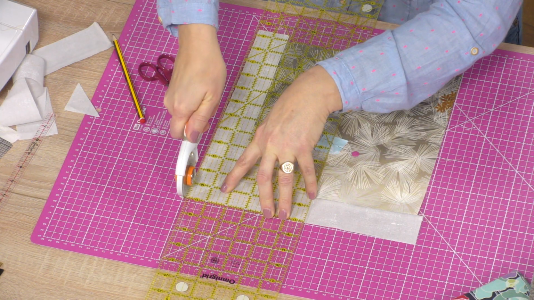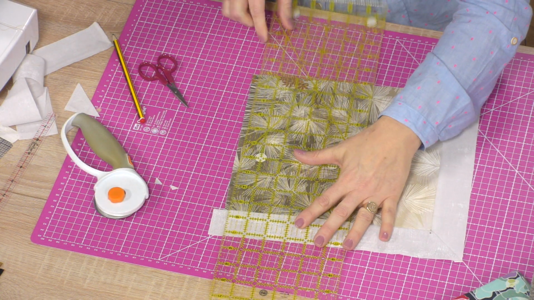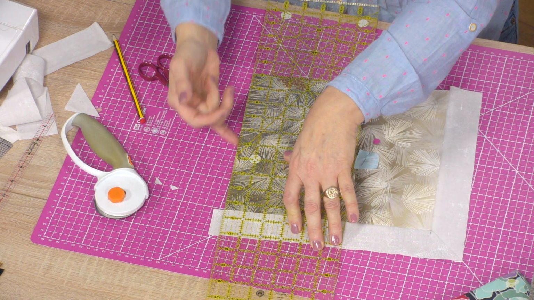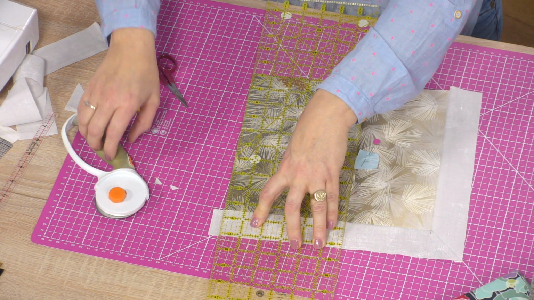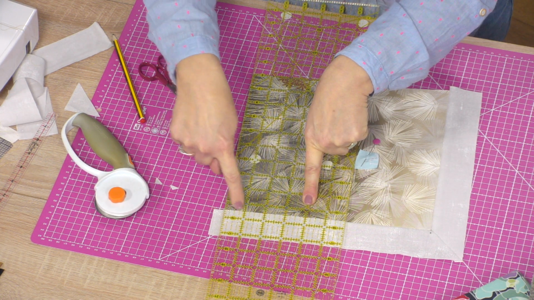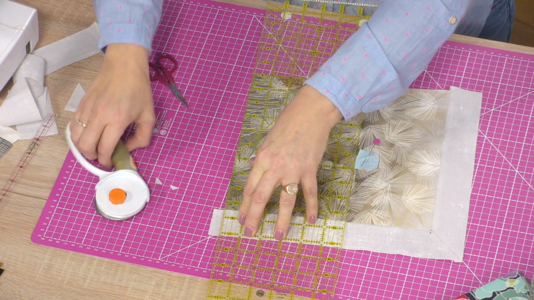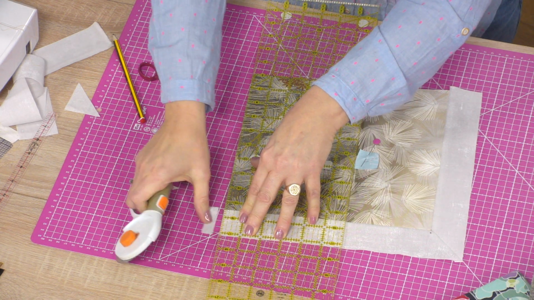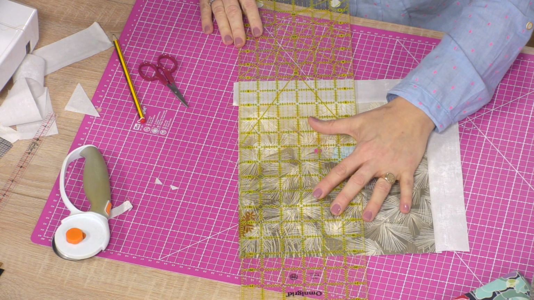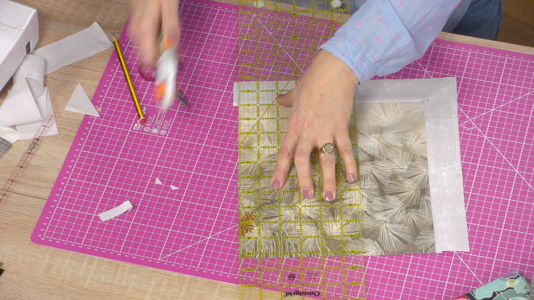So just trim off that end there. And what I'm looking at when I square this piece of sashing off is I'm going to line up my ruler with the raw edge of my block, making sure everything's square. You can also use your lines. I'm using the 1/2-inch dots along my ruler in the middle there to make sure they're all lined up with the edge of the sashing, which they are beautifully. Trim that off. And do the same right here. There we go.